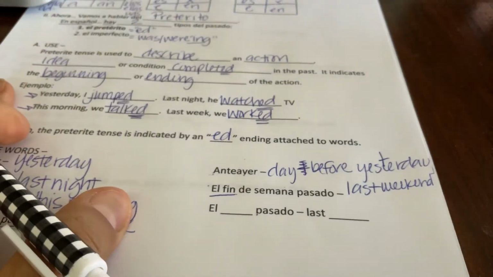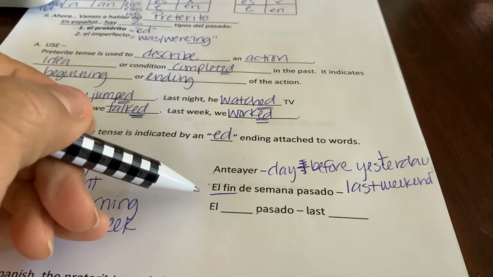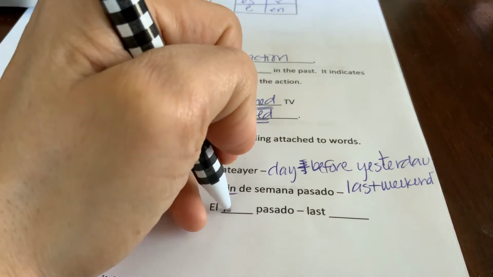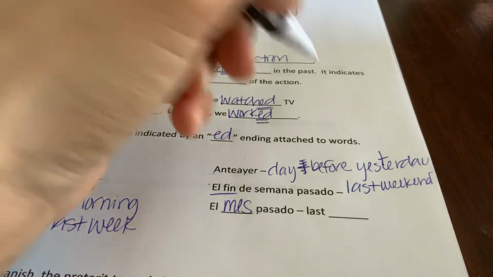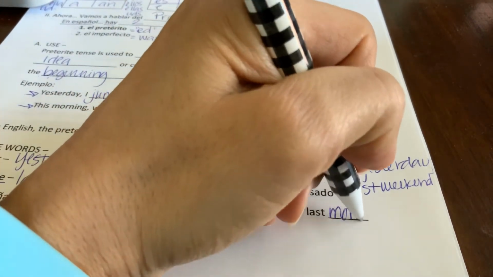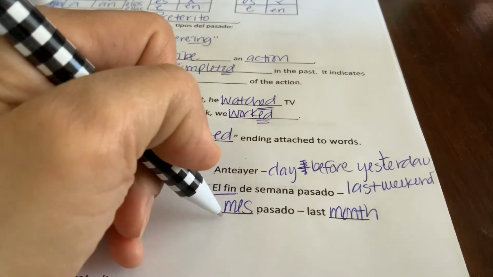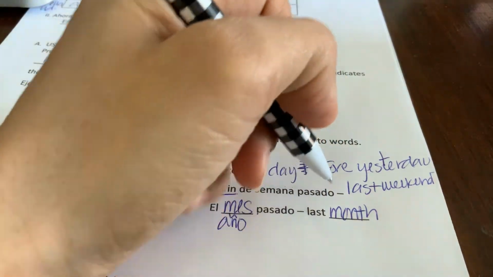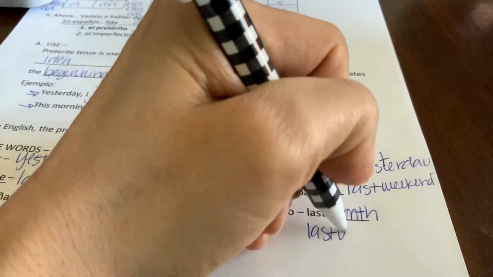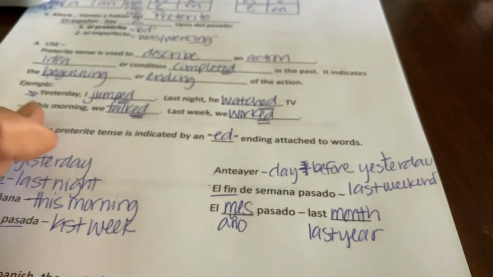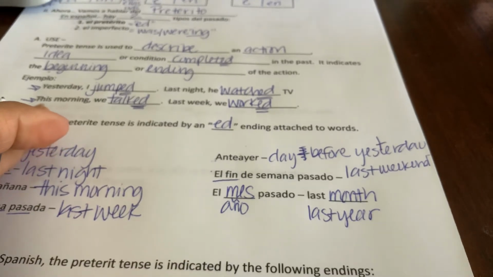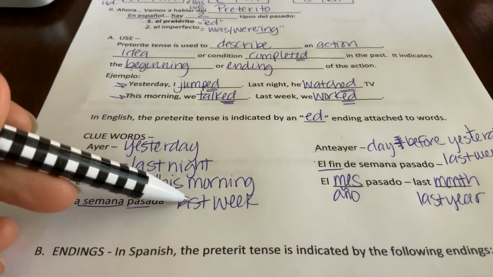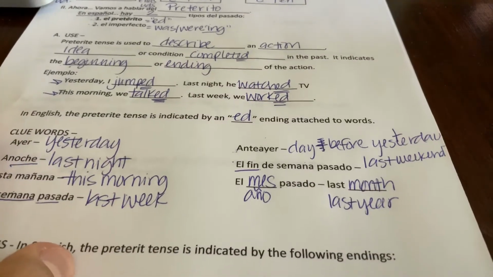Okay, last weekend. This one right here is kind of open-ended because there's a couple of things that you can put in there. We can say el mes pasado, which is last month. We can also put in this blank el año pasado, which is last year. Like over here, we have la semana pasada, last week. You can do that.